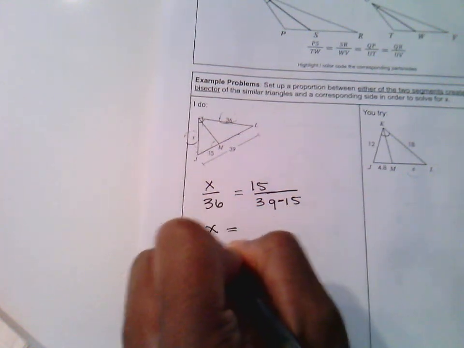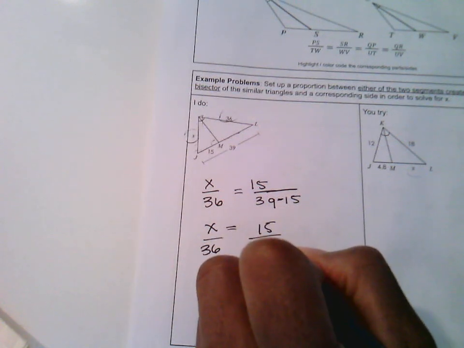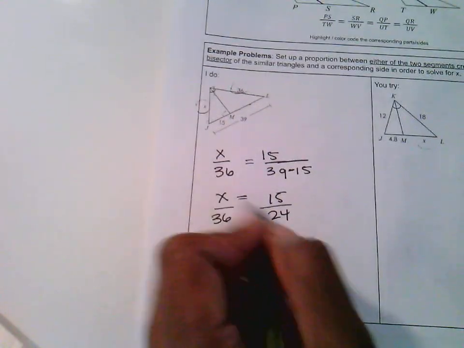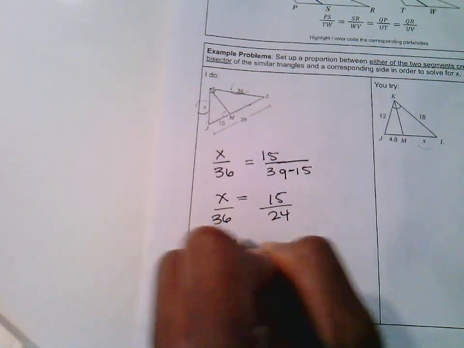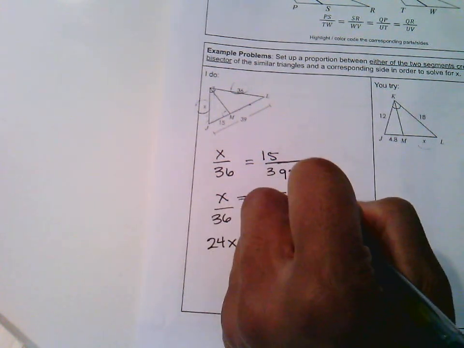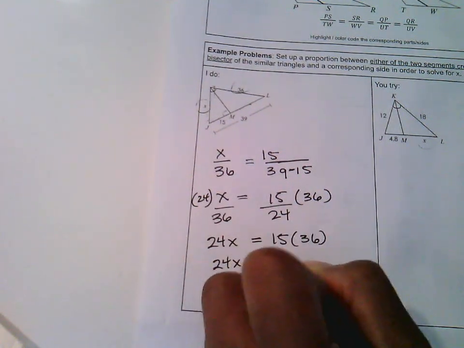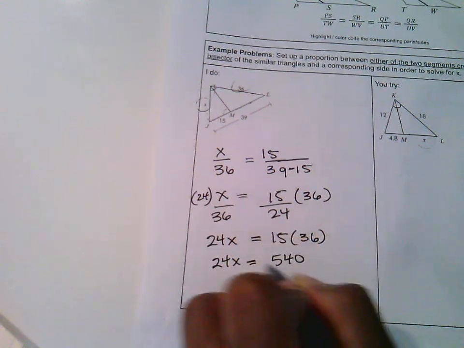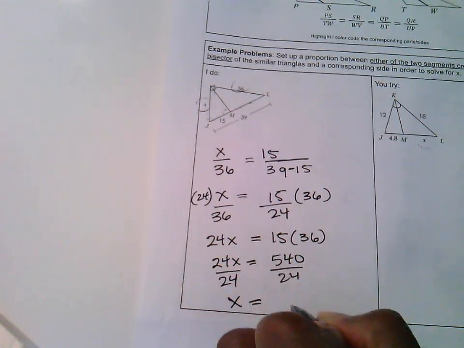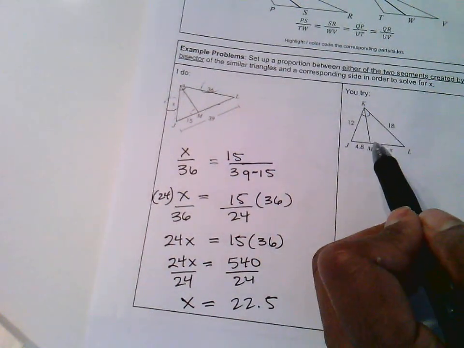So we have x over 36 equals 15 over 24. When we multiply, we get 24x equals 15 times 36. Remember, we're multiplying on both sides. We get 24x equals 540. We divide both sides by 24. We get x equals 22.5. All right, you can go ahead and do the next one.